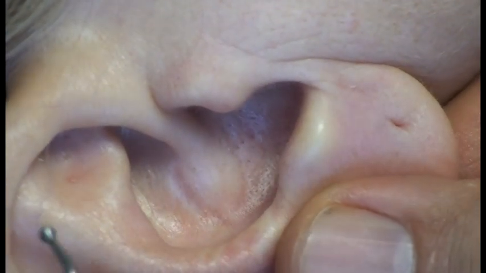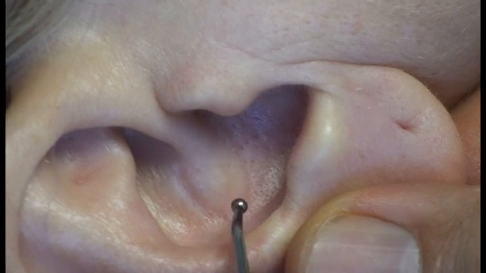Let's take a look at the key structures around the helix crus.